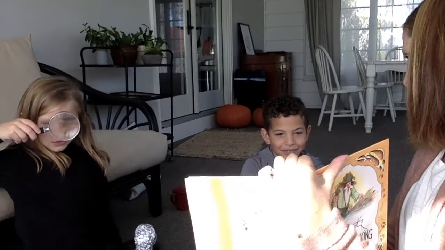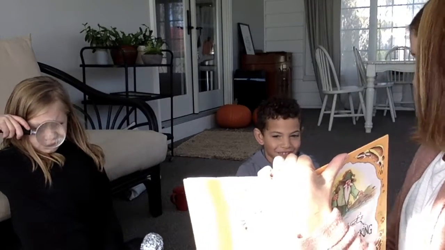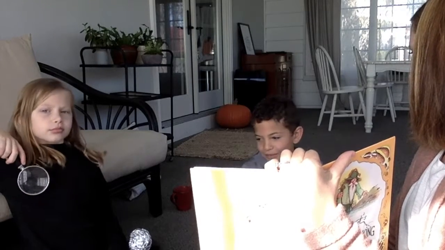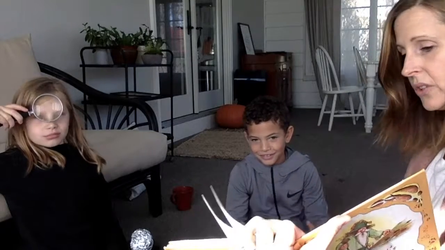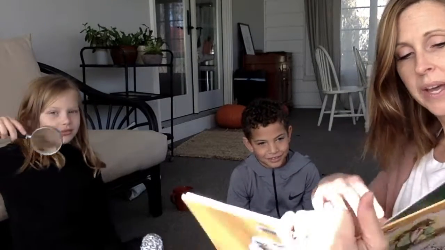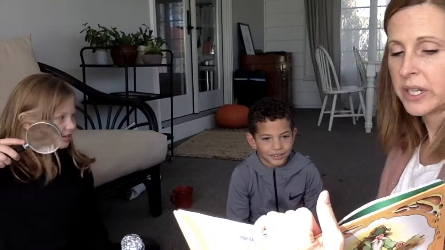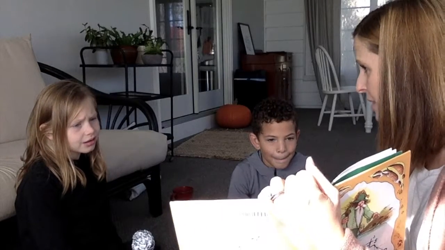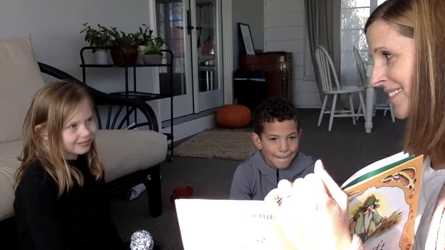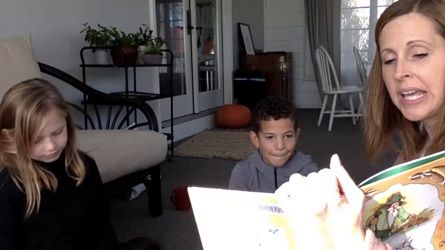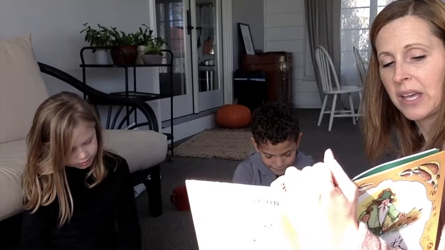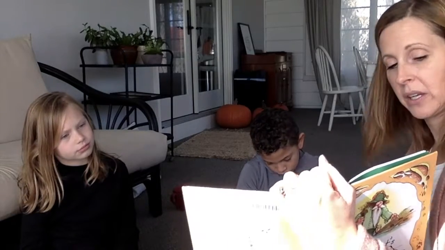Okay. What about Crinkleroot? We learned that Crinkleroot likes to track animals. Very good. Okay. "When I walk about the forest, I leave signs that tell I've been around." My footprints. Good prediction. We had the accurate prediction, didn't we? "Animals leave marks and tracks that show where they have been and what they have been doing."